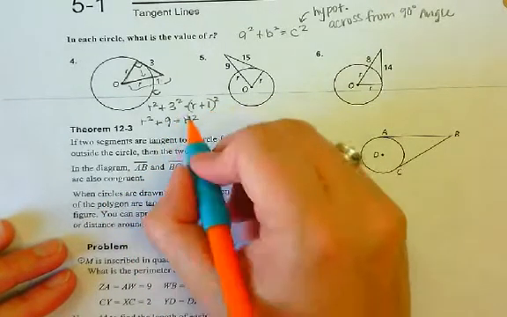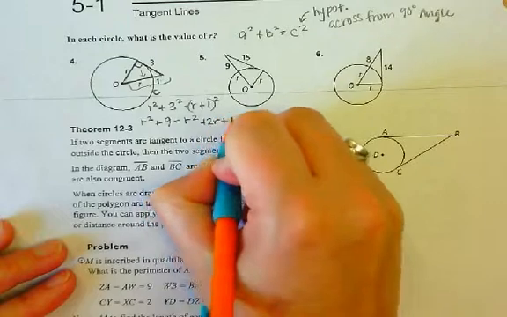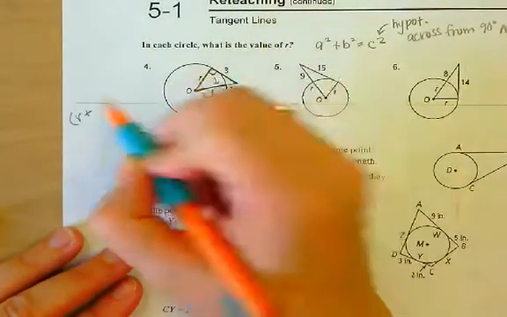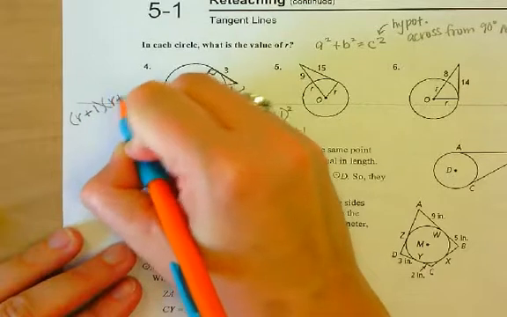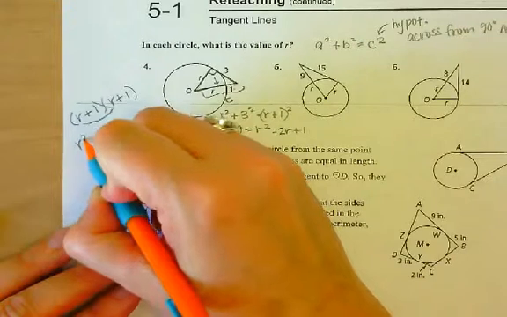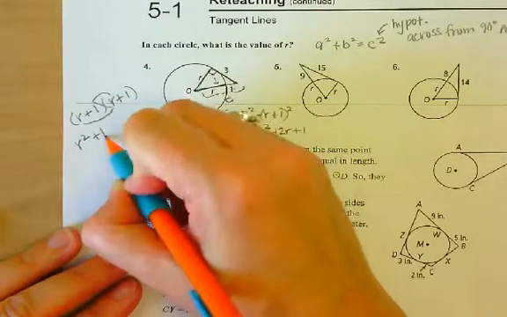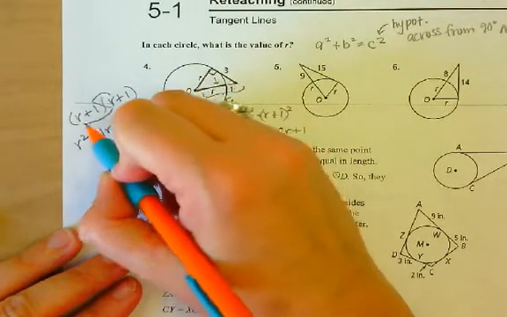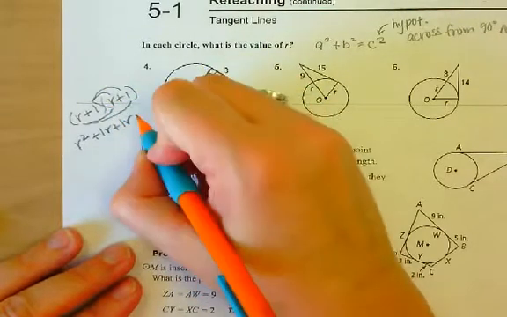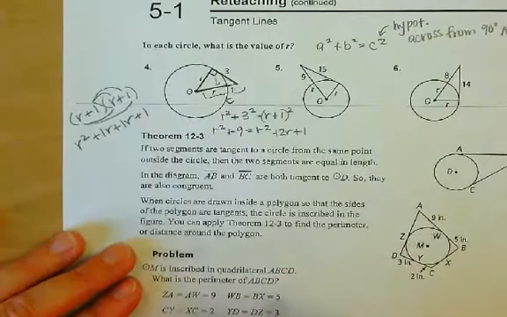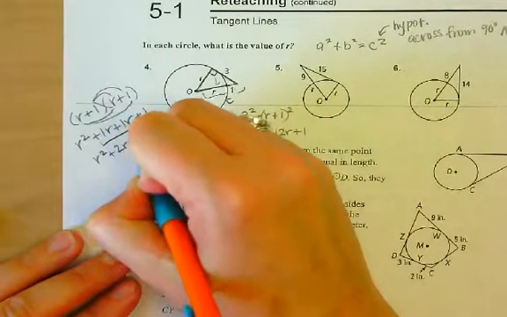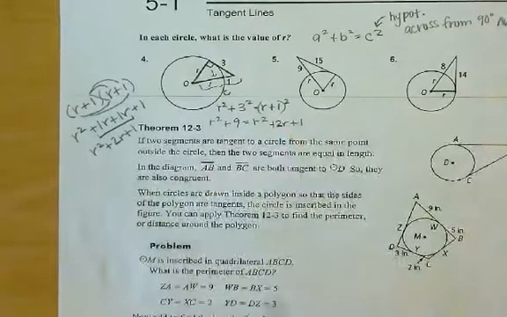So when I factor this out, that's going to give me r squared plus 2r plus 1. So if you need to, over to the side, do your scratch work. (r plus 1) squared means that I have to write it twice and multiply it together. So r times r is r squared. 1 times r is 1r. r times 1 is 1r. And then 1 times 1 is a plus 1. So now I need to combine my like terms, which gives me r squared plus 2r plus 1.